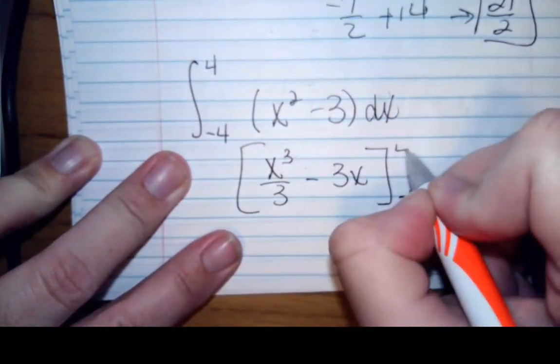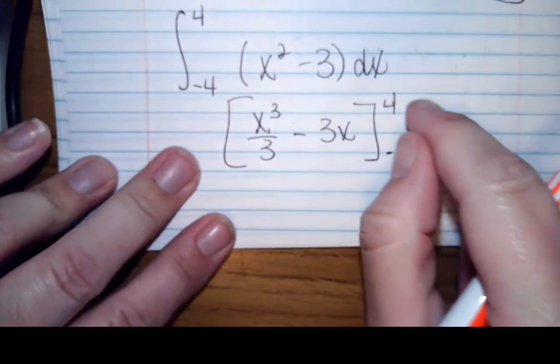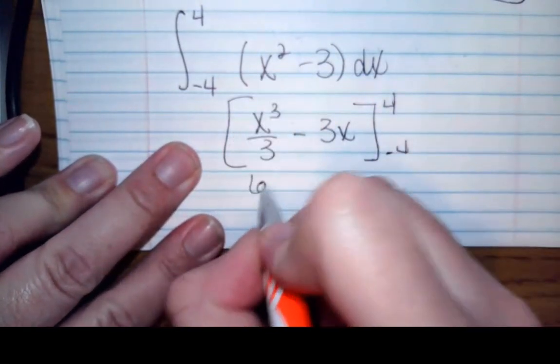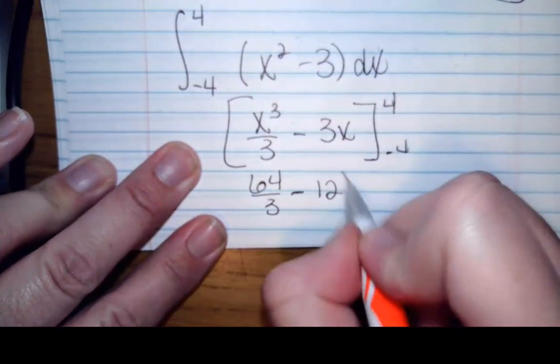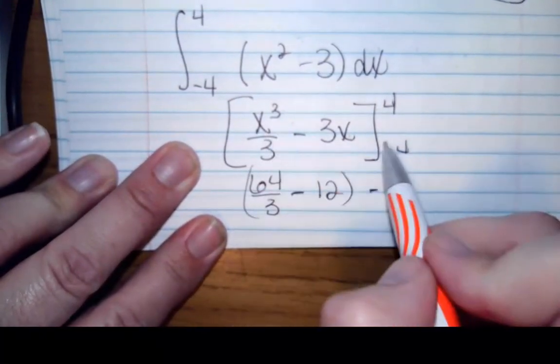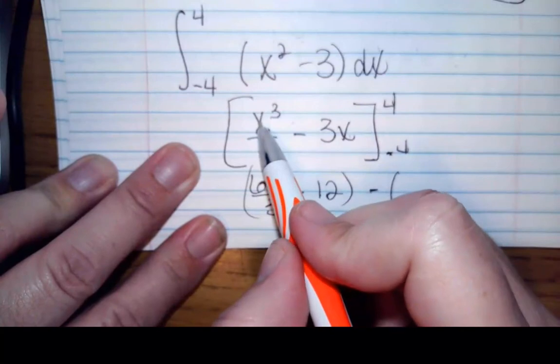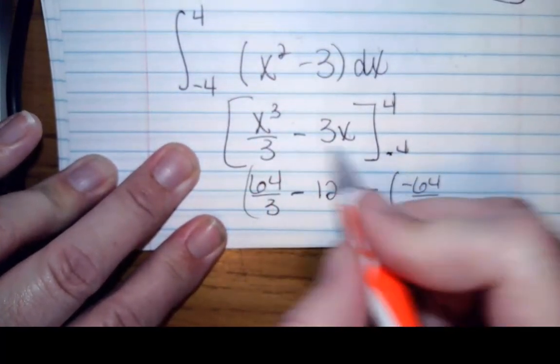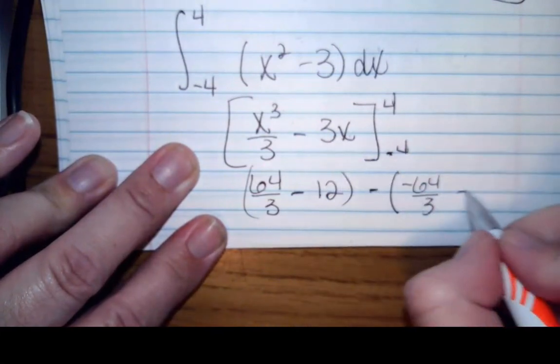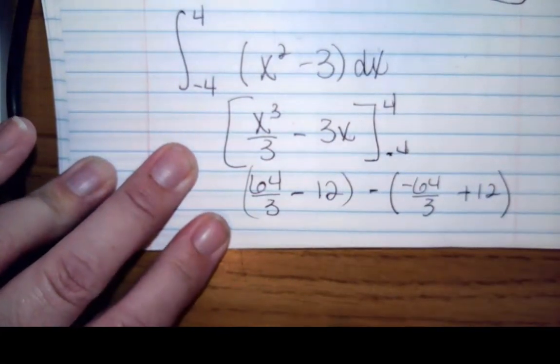We're going to go from negative 4 to 4. So 4 to the third is 64, minus 3 times 4 is 12. Negative 4 to the third is negative 64. And then negative 3 times negative 4 is positive 12.